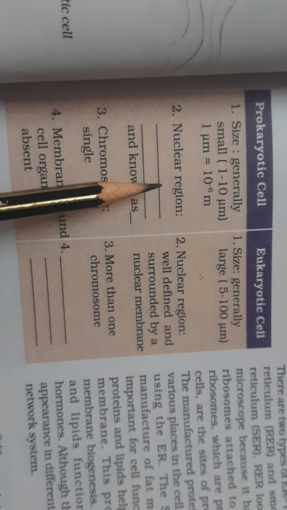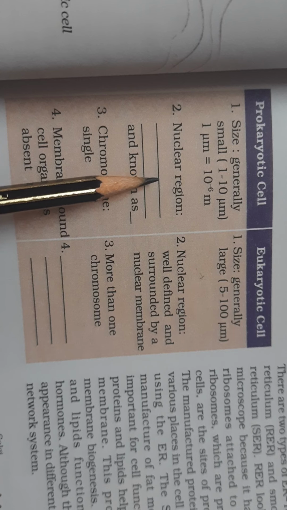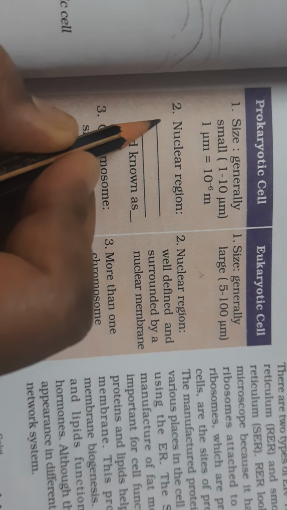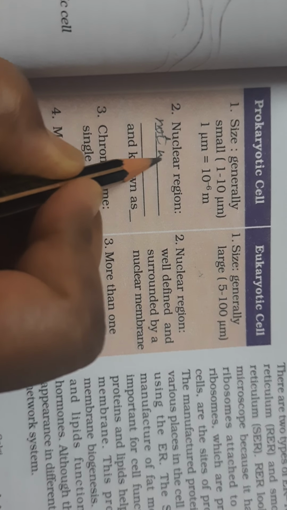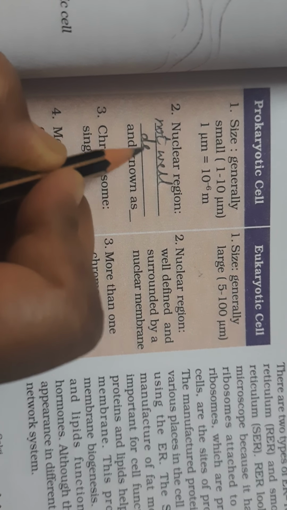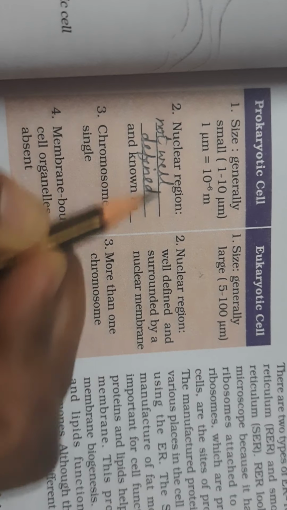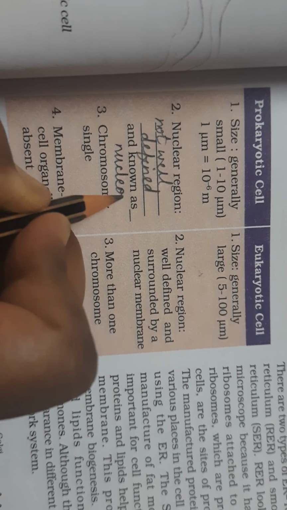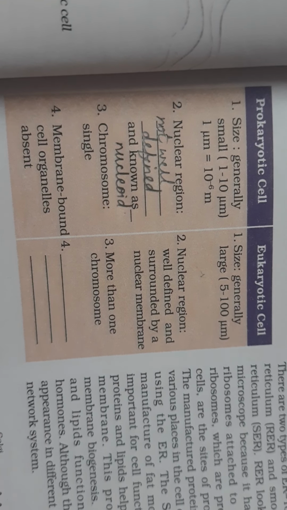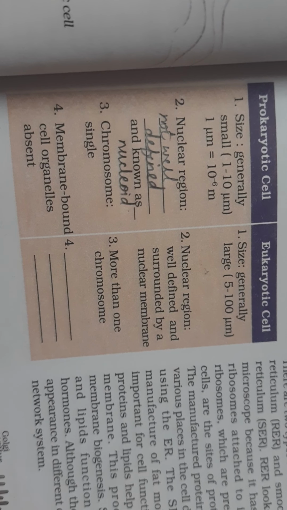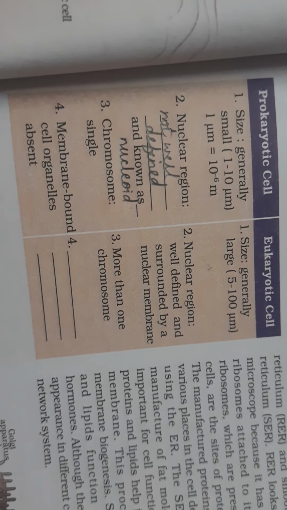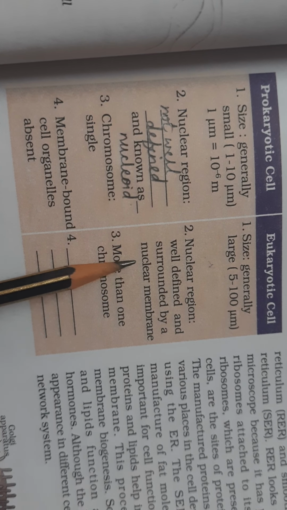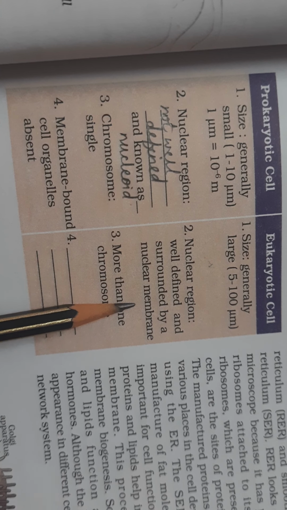Just now I told you that in a prokaryotic cell the nuclear region is not well defined, and it is known as a nucleoid. Whereas in a eukaryotic cell, the nuclear region is well defined. It is surrounded by a nuclear membrane.